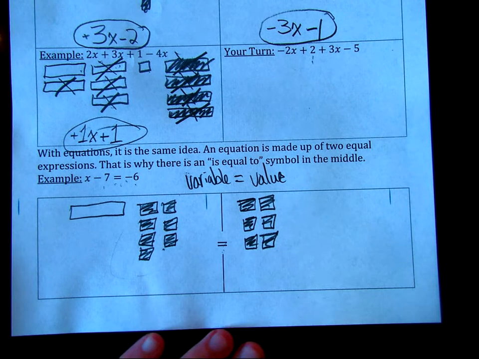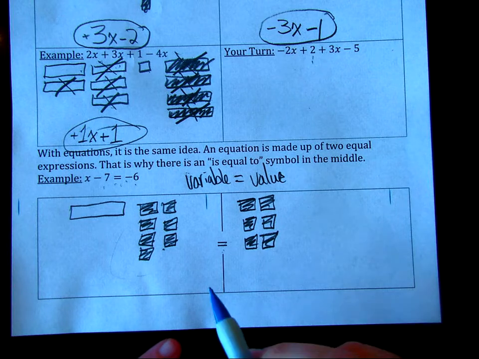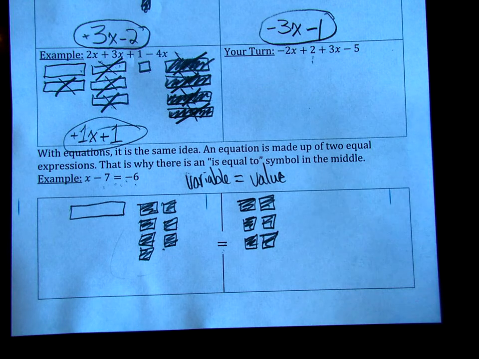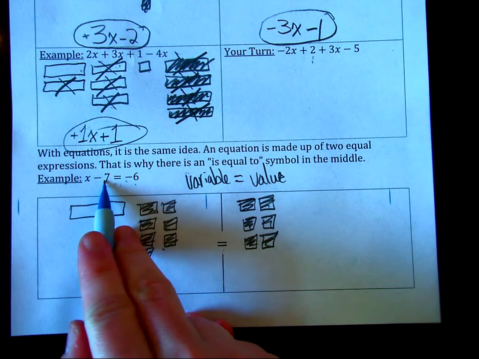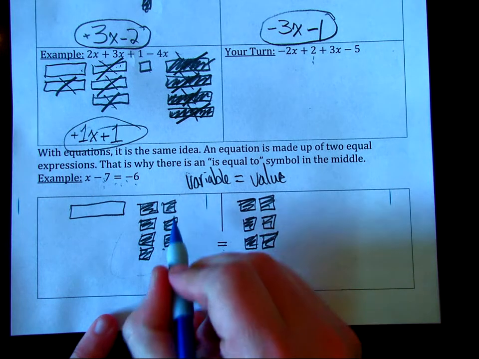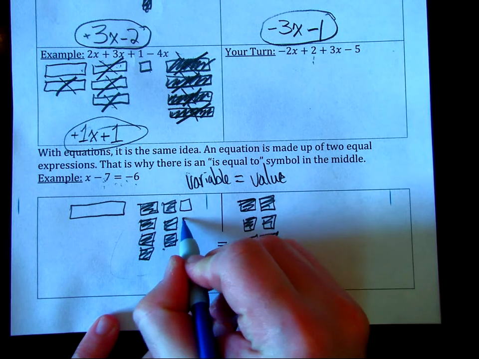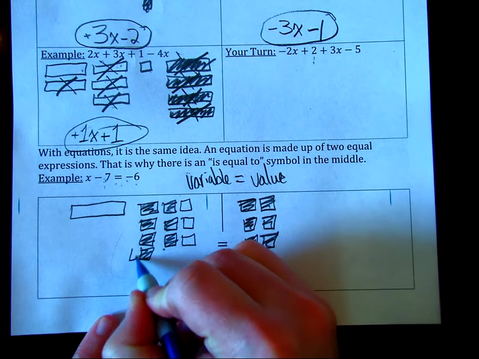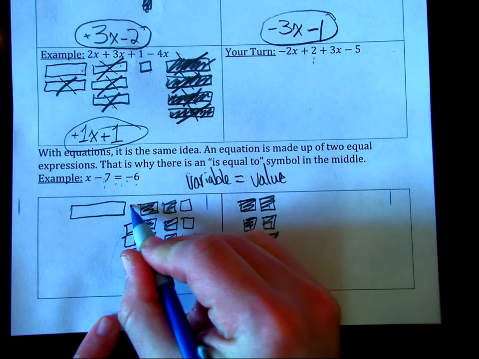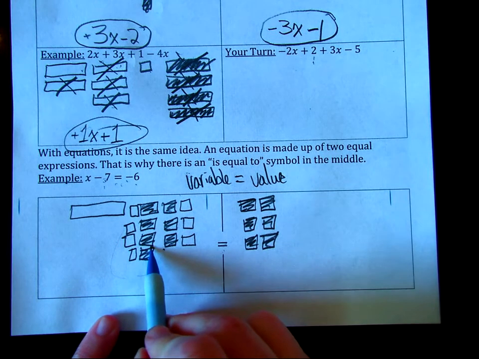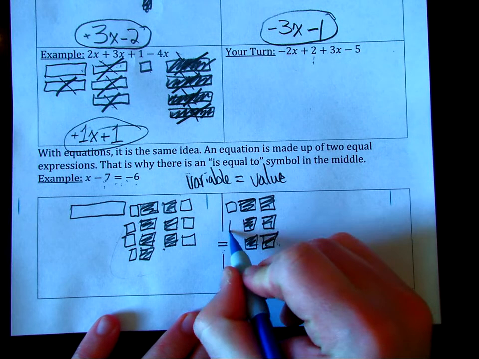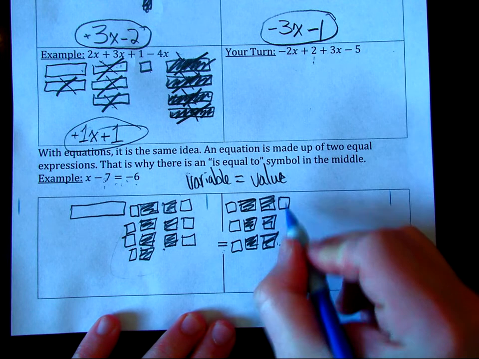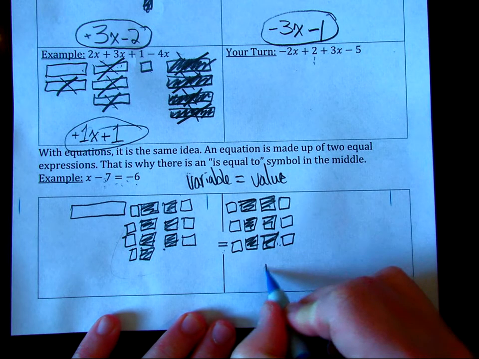Well, what you always want to do is the opposite. Just like when you are unwrapping a present, you're trying to do the inverse operation. So I'm going to now add 7 positives. Again, since it has -7, I want to add 7 positives. So I have 1, 2, 3, 4, 5, 6, 7. Whatever I do to one side, I have to do to the other. That way it stays balanced. So I have 1, 2, 3, 4, 5, 6, and 7.